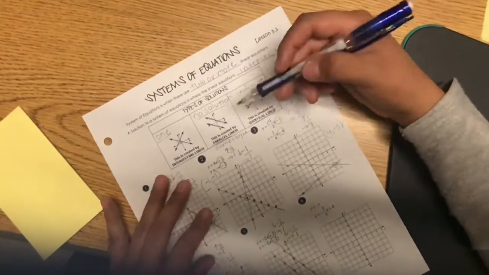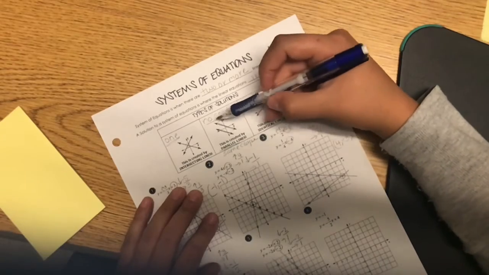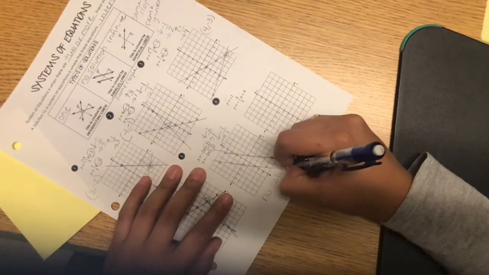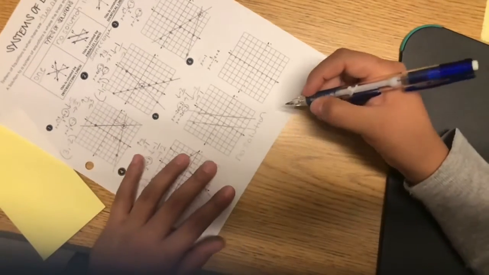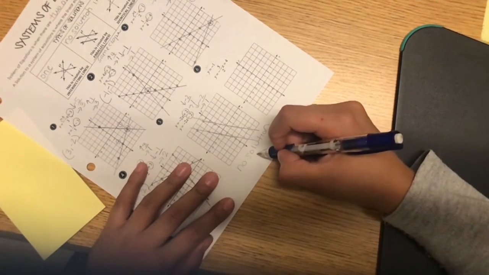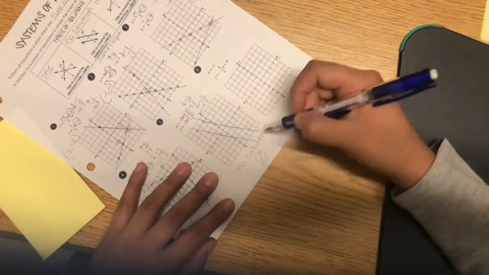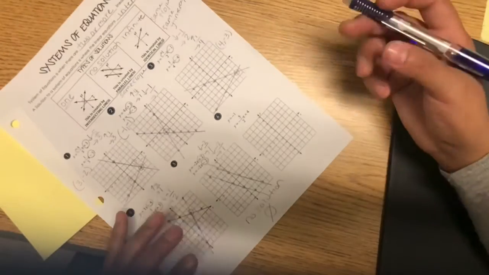So we talked about this. When they are parallel, that means no solution. That means they're never going to intersect. Now, there's a symbol for no solution that you'll see in the future, and this is a circle with a line through it. That means an empty set, no solution, no answer.